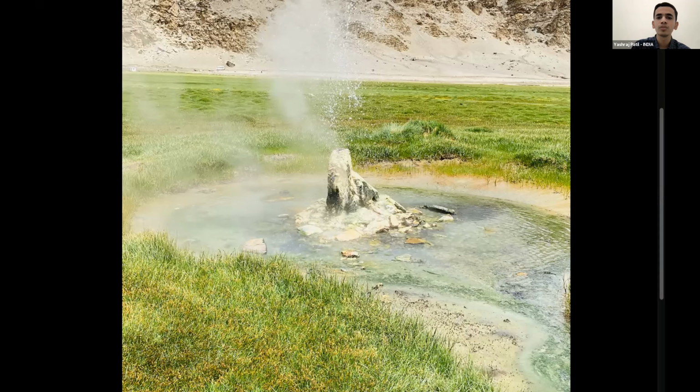The temperature of this water was around 75 degrees Celsius. So due to the cold desert region and the cold temperature, we could sustain up to 1 minute. After that, we could feel that extreme heat, and literally we took our bare feet out of this pool.